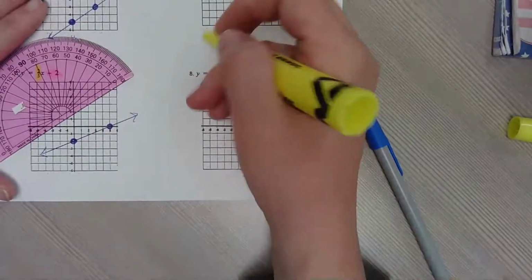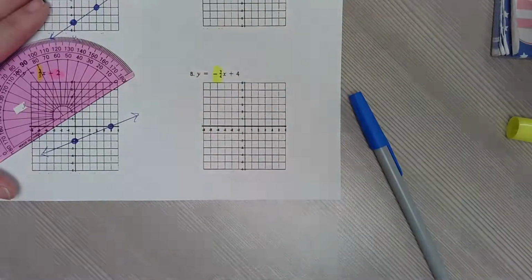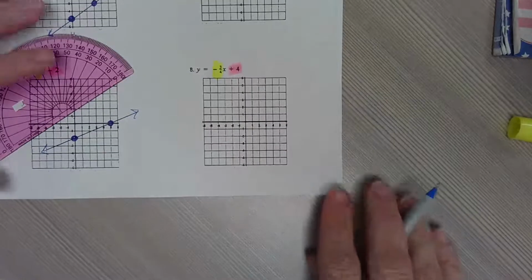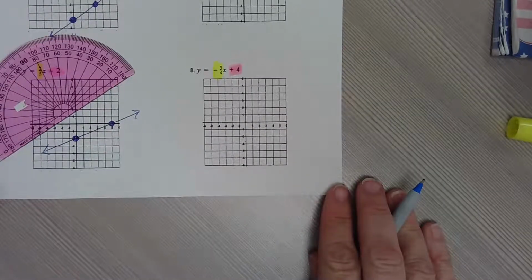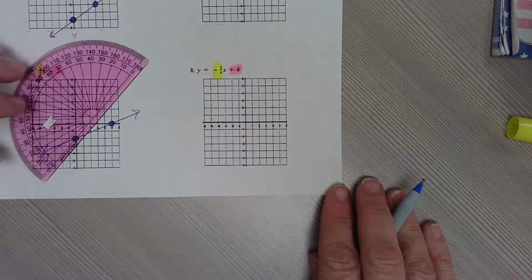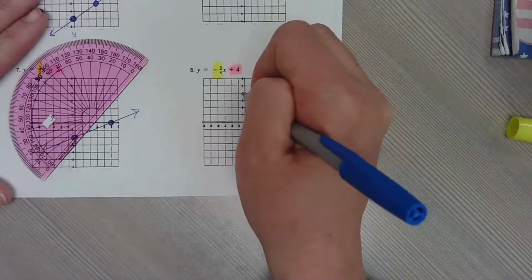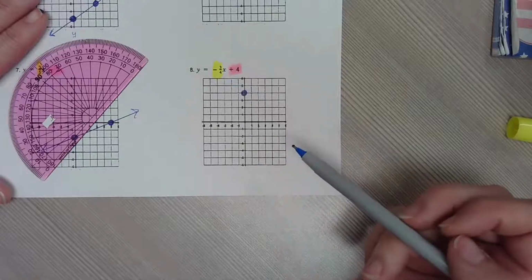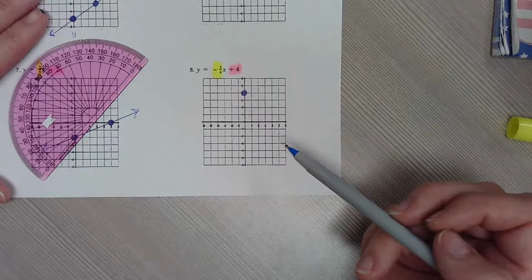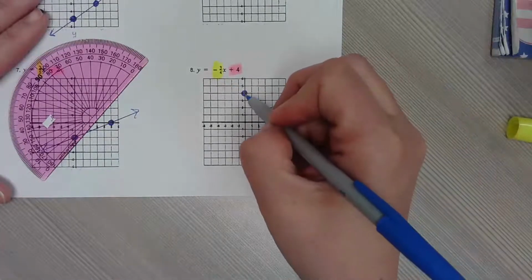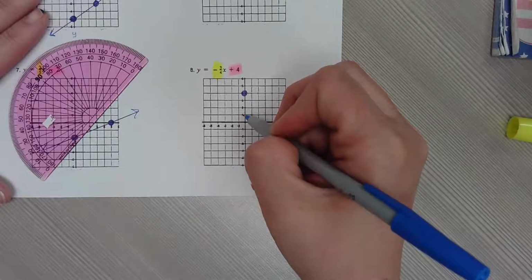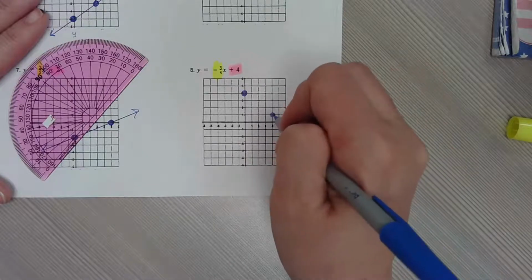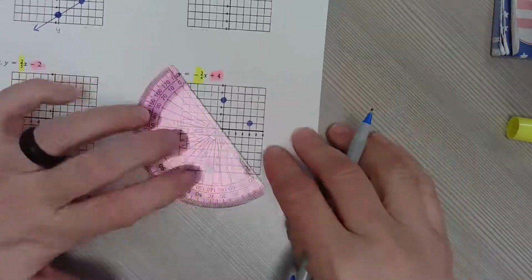All right, our last one here, -3/4, positive 4. Visualize, if you're at home and not writing this down, where that positive 4 would go. You should have put it right here. Think about what you would do for a -3/4. You should go down 3 and then right 4. And draw that line.